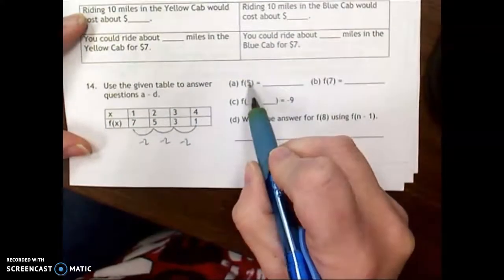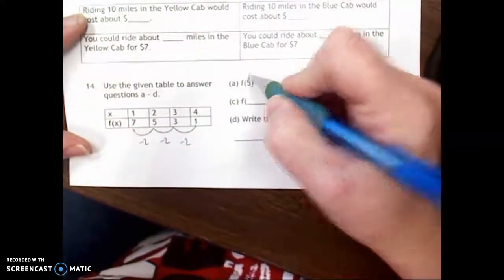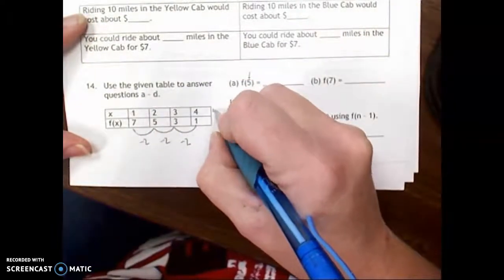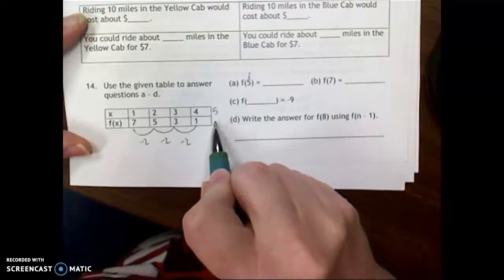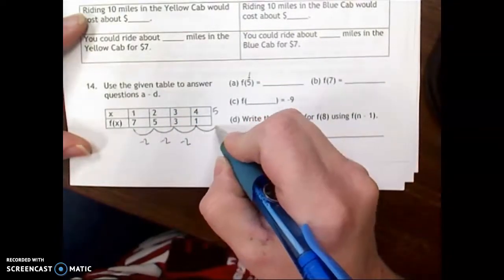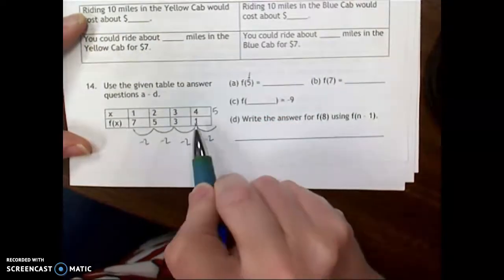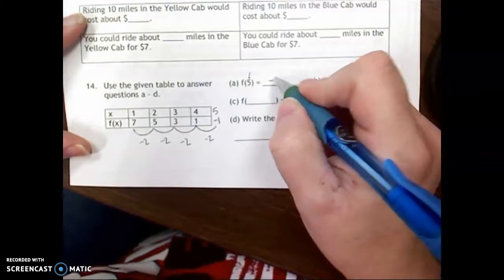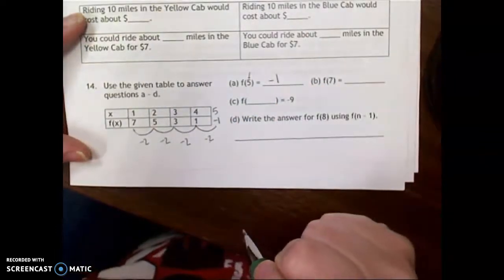So I can see that to get my fifth term, which is what this means, that's your x. So that's which term you are in. We want the fifth term. It's asking what is this number. So I need to follow this pattern. I'm going to subtract 2 from 1. 1 minus 2 is negative 1. So f of 5 is negative 1.